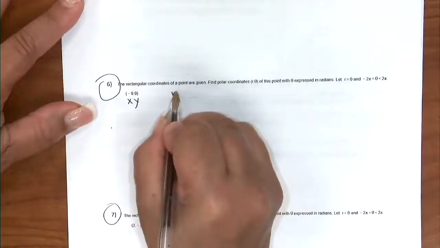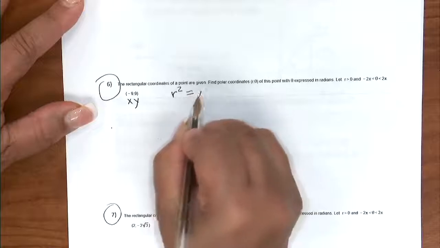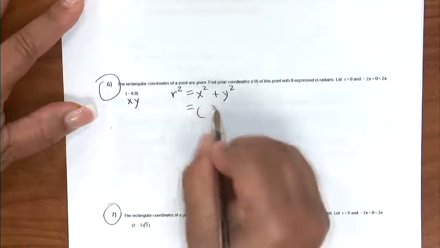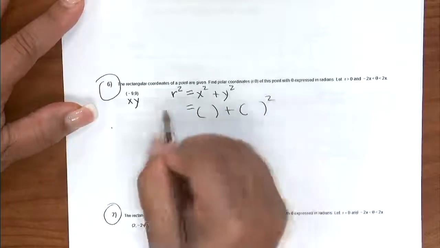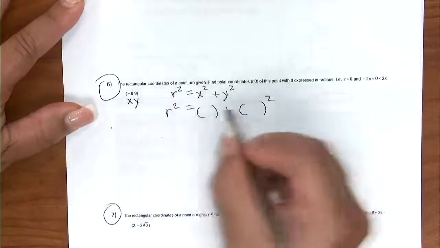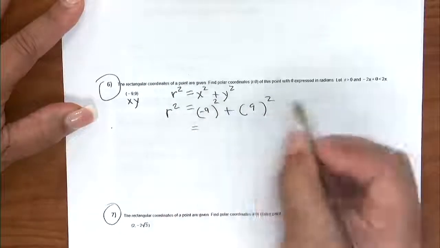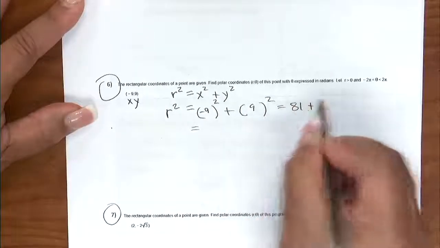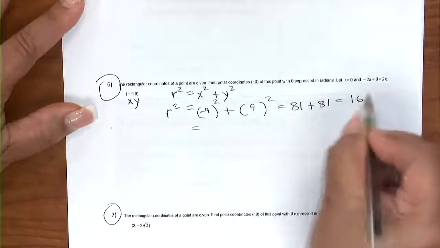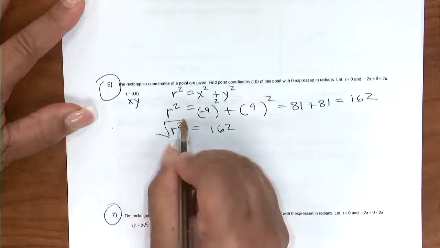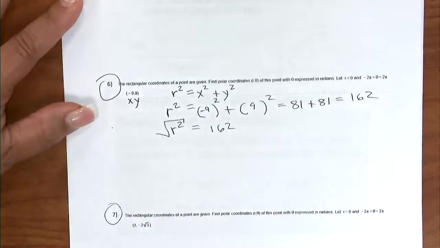All right, so one more. All right, so right now it's x and y. There's no theta here. I'm going to get the r squared value first, which is this formula, x squared plus y squared. Pythagorean Theorem, you're squaring the legs off of a right triangle. So it would be -9, +9. This would be 81 plus 81, 162. So you're right here. You want the r, so you're going to go square root. R has to be positive, so none of that plus or minus stuff.